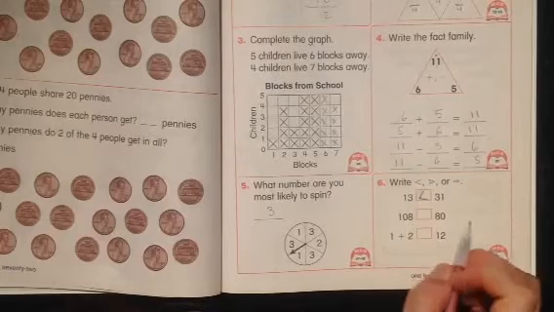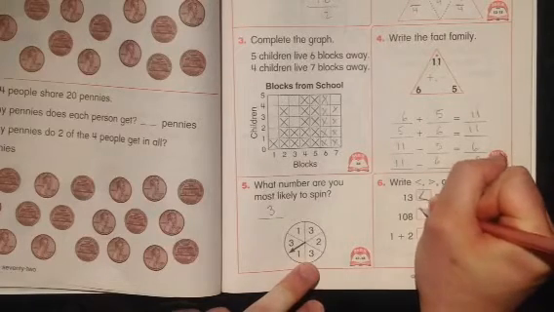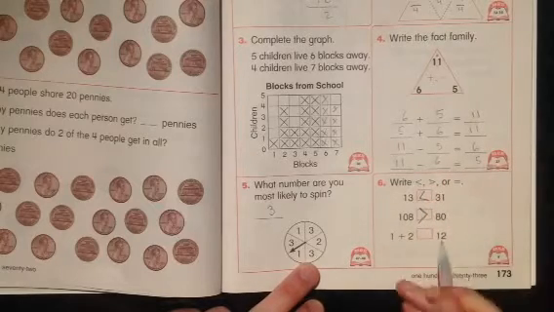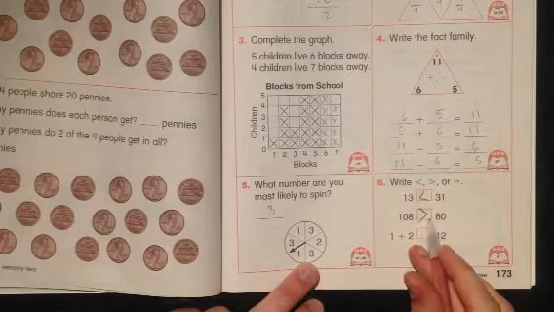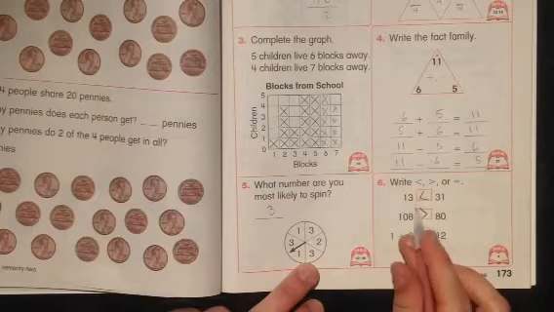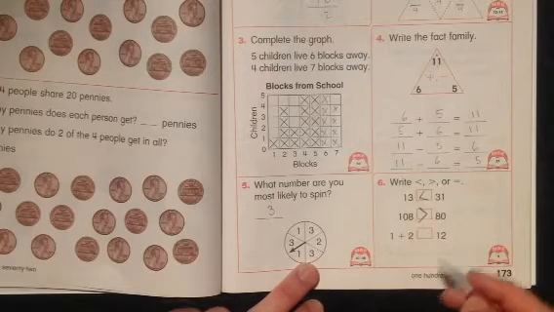108 and 80. Which one is the bigger number, 108 or 80? I agree. 108 is the bigger number. So our alligator mouth opens up and eats the bigger number. Now this reads 108 is greater than 80. Bigger number, bigger meal. Okay? So open the mouth towards bigger number.